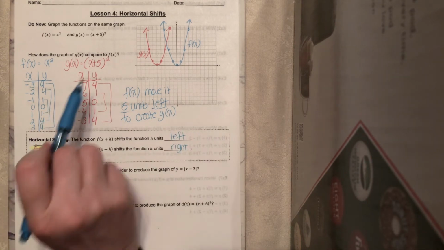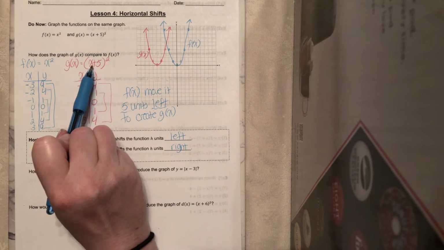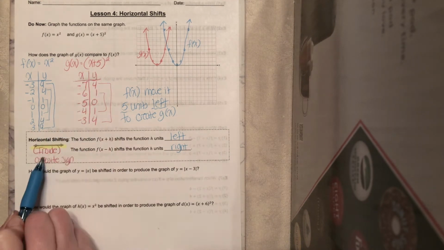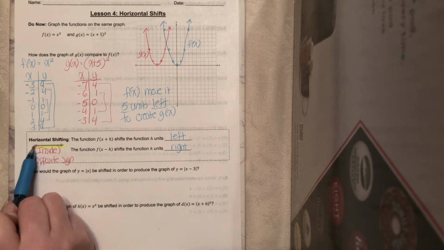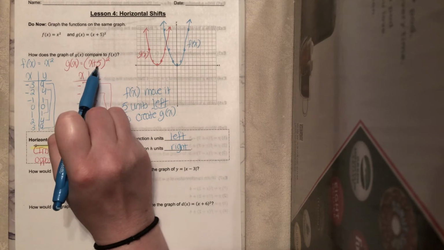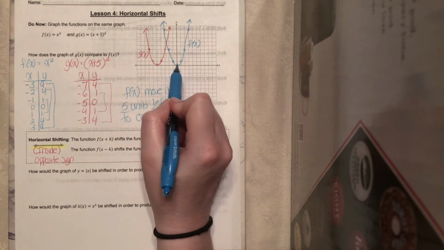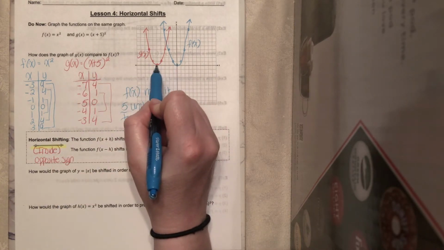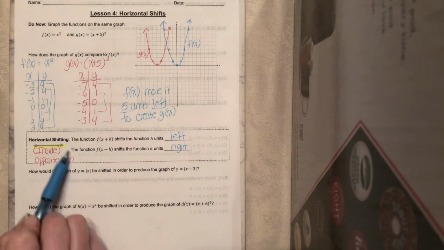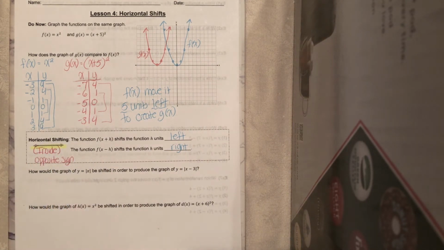So one more time, if I look at the do now, it says +5 inside the parentheses. So if I'm inside, that means I'm moving left or right. You're not actually going to the right 5 units. You really moved to the left 5 units. All right, so just be aware of that. It's the opposite sign. All right, so these are the notes that you would need for today.